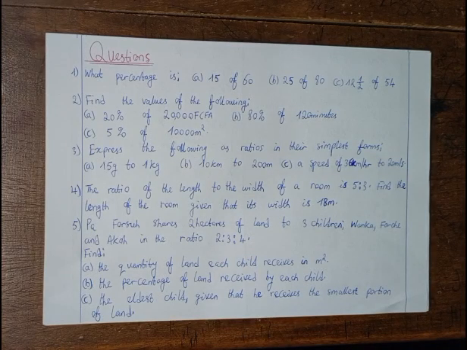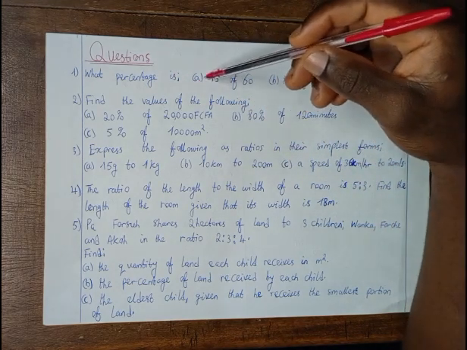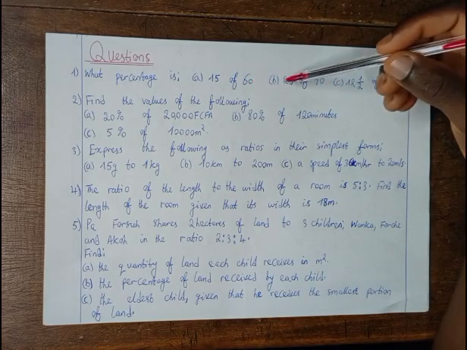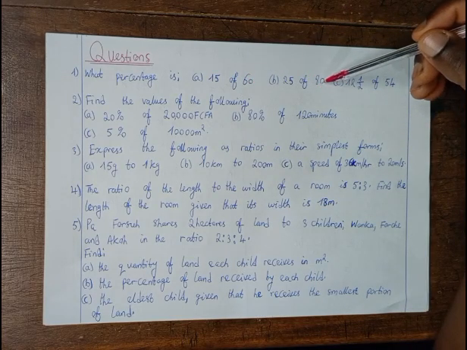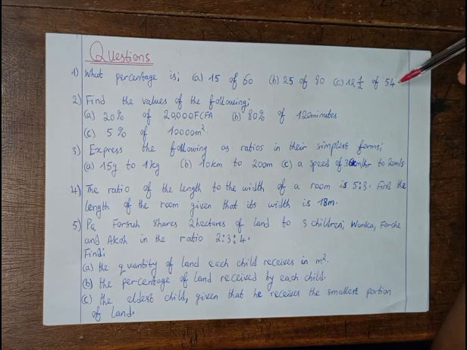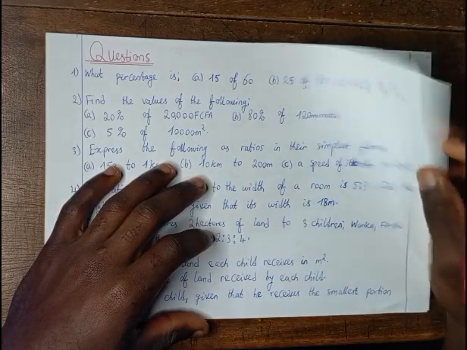We have the following questions to answer. Question 1 goes, what percentage is A. 15 of 60, B. 25 of 80, C. 12 and a half of 54. We take down the solution.